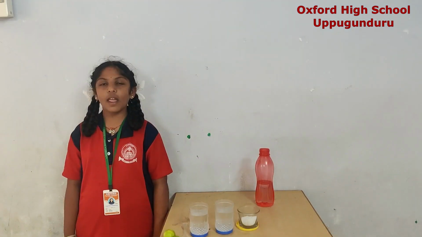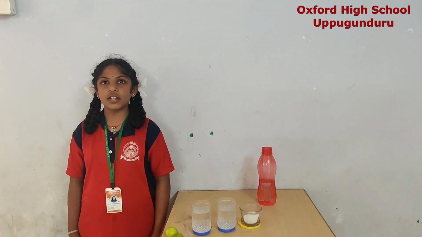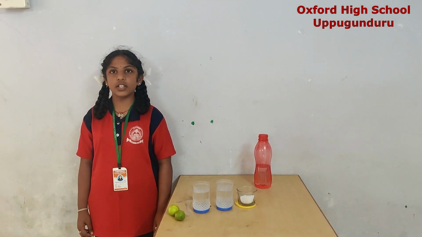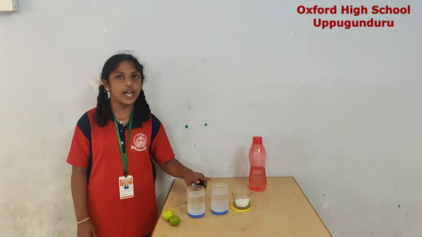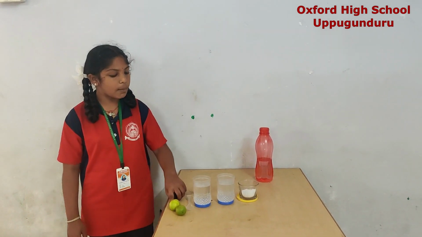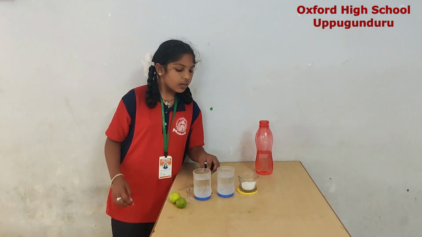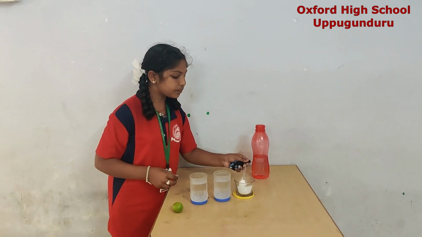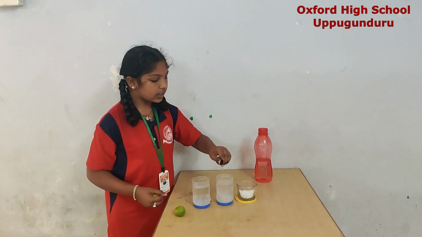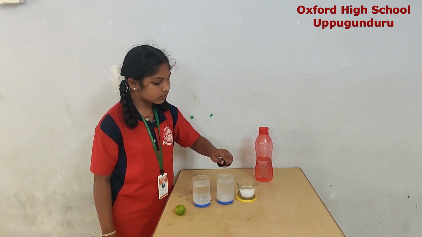Thank you. My name is Uma Maheshwari. I am studying 6th class T1. My project name is density. For this, I am taking 2 glasses filled with water, 1 spoon, 2 lemons and some salt. Add some salt till it dissolves in water.